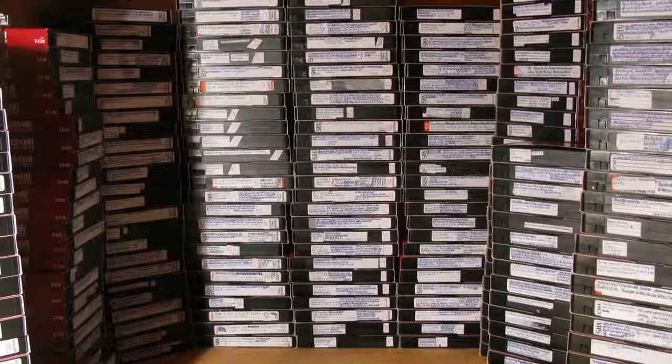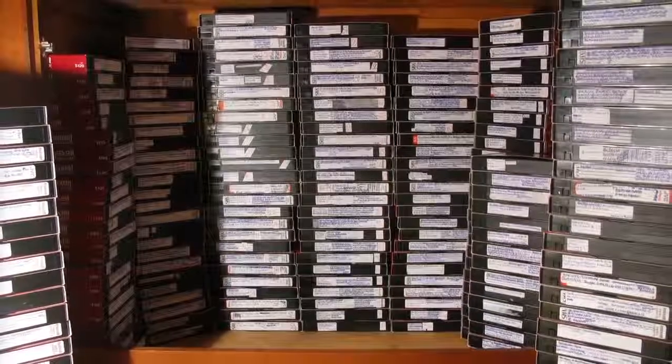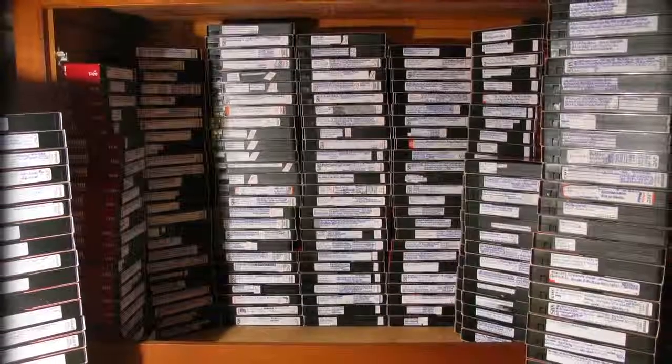The digitisation of videotapes can be a time-consuming process, but careful planning and a well-organised workflow can make the task much simpler.